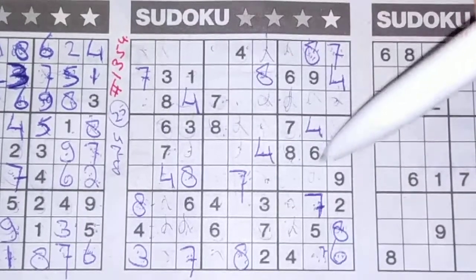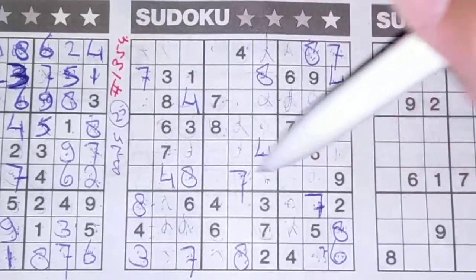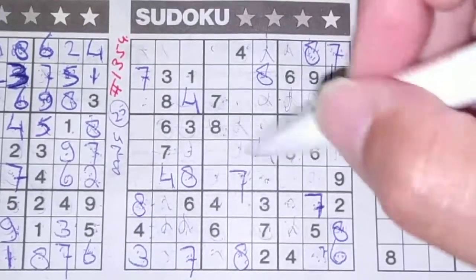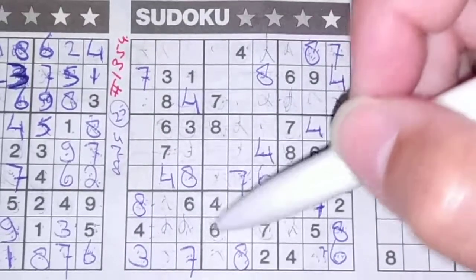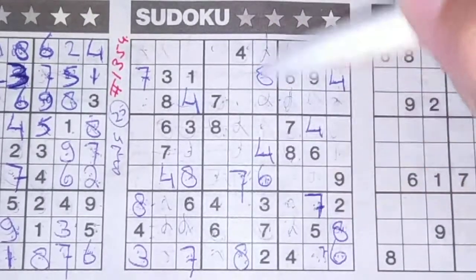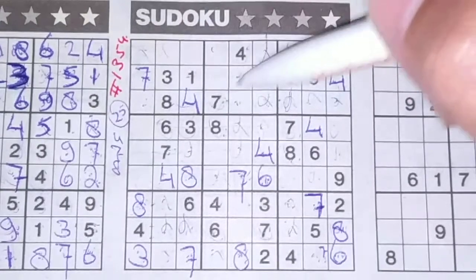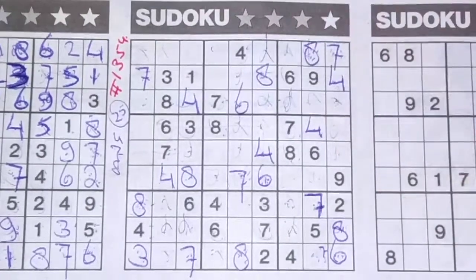6 in this row, 6 in the middle row, so in the row below, the only 2 places for the 6 are here or there. We see here 6, no 6 there, 6 should be there. 6 in this column, 6 in that column, so in the middle column, the only 2 places for the 6 are here or there. We see here 6, no 6 there, 6 should be there.